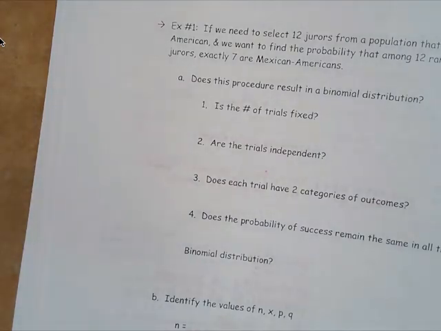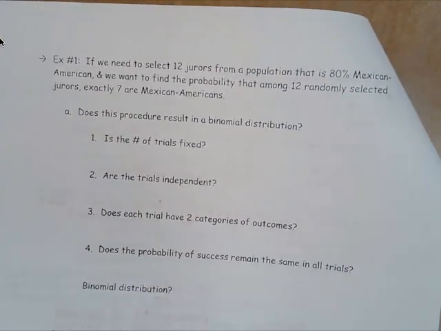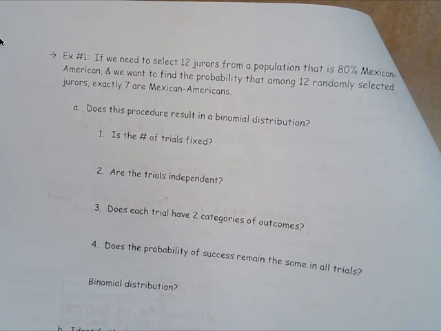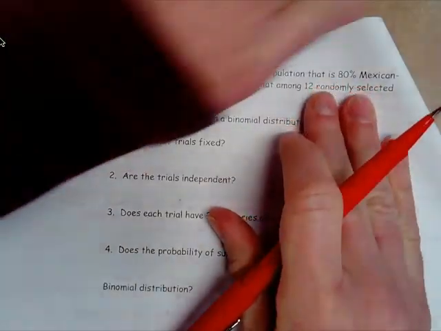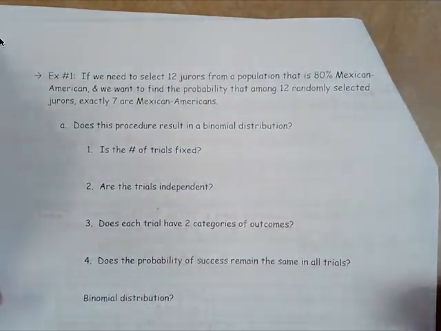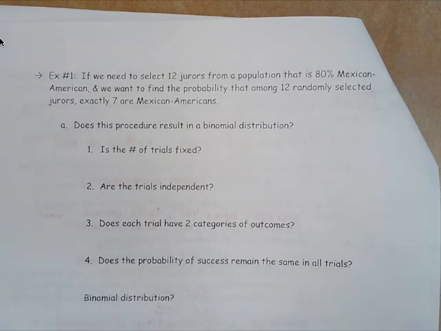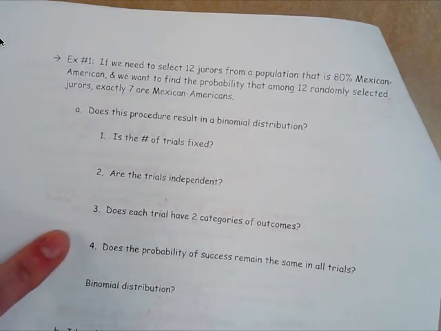Okay, we need to determine whether a given situation is considered a binomial distribution. So let's look at our example from the very beginning of chapter 5. We need to select 12 jurors from a population that is 80% Mexican American, and we want to find the probability that among the 12 randomly selected jurors, exactly 7 are Mexican American. So we would look at these 4 things.